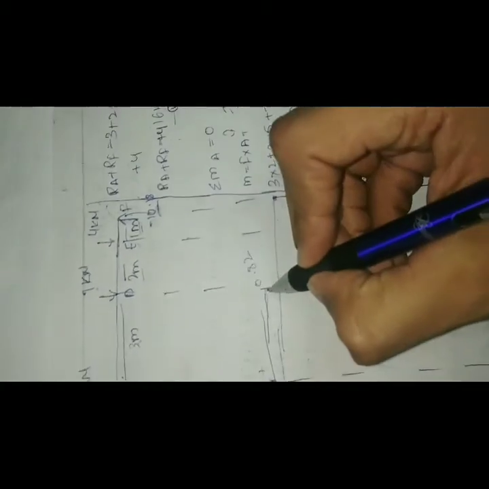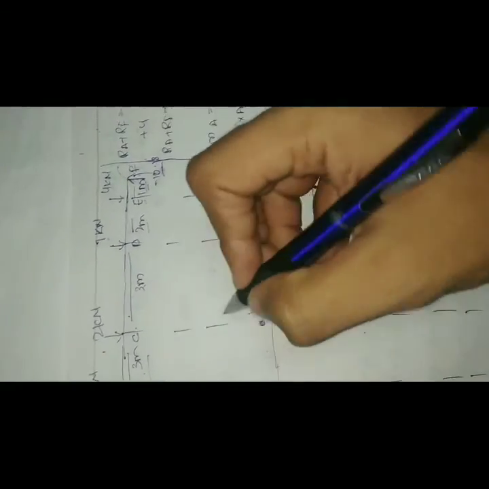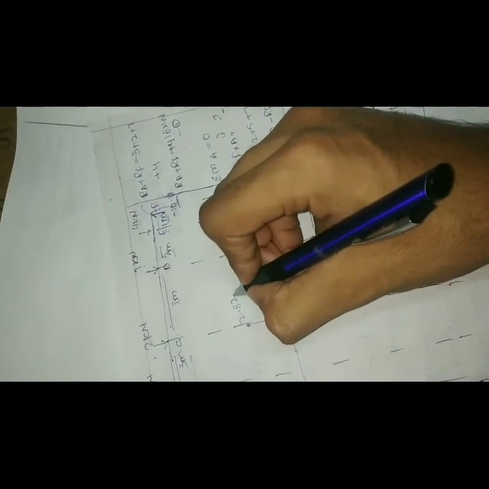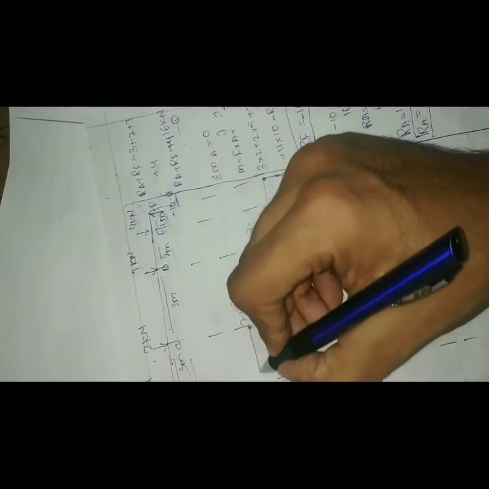Shear force at C is 2.82, which should be greater than 0.82. And shear force at B is 5.8.